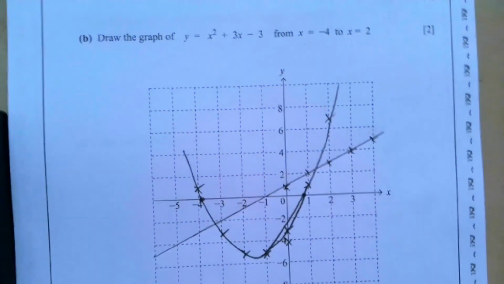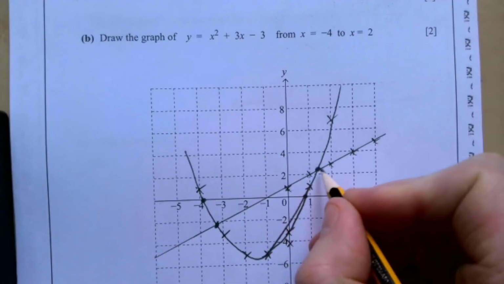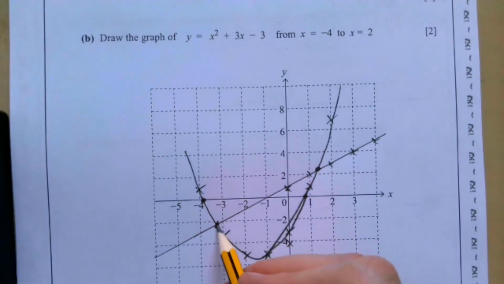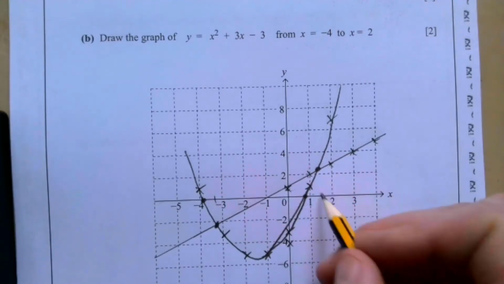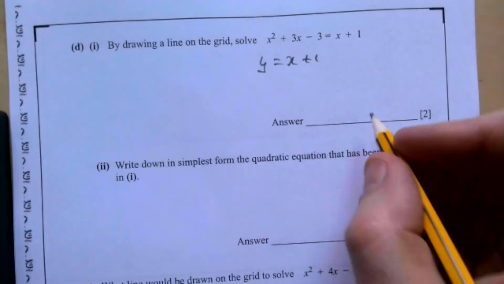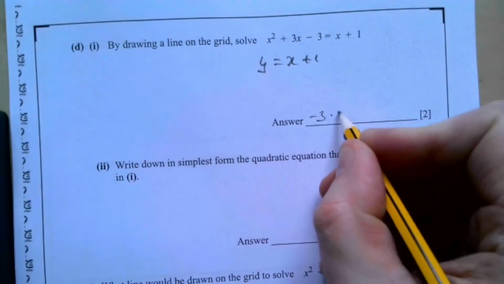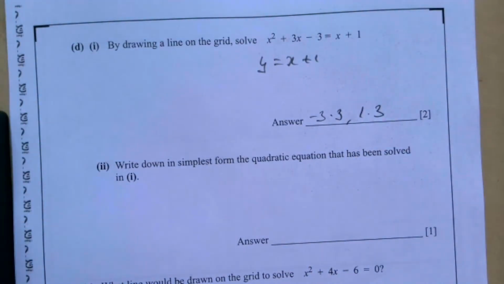And we're trying to work out then where these cross. So it's crossing here. And it's crossing here. I think that's like minus 3.3. And I think that looks to me like about 1.3. Minus 3.3 and about then 1.3.